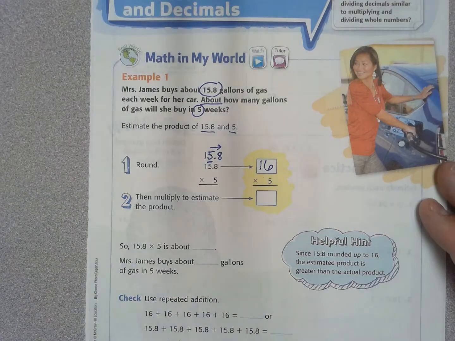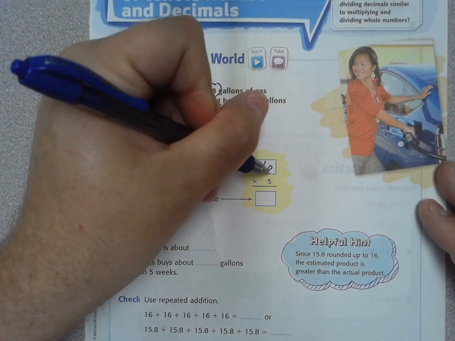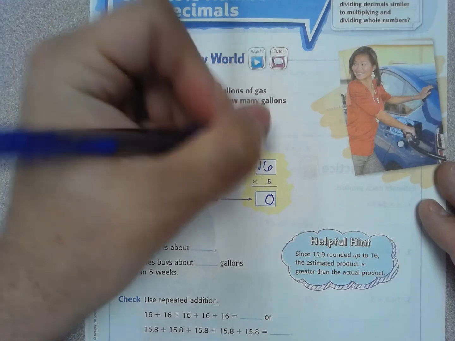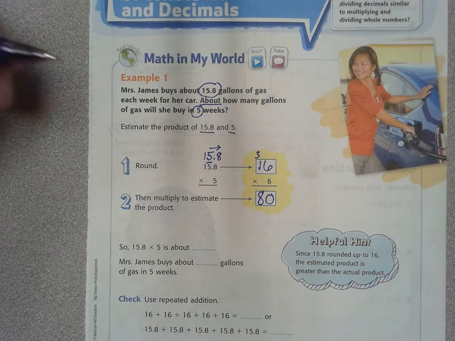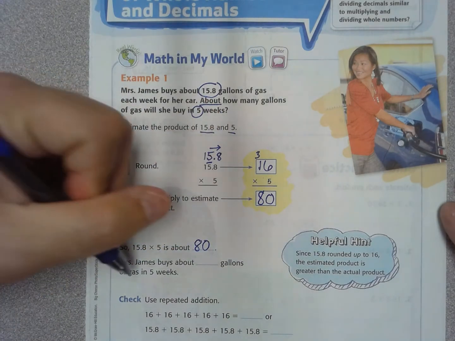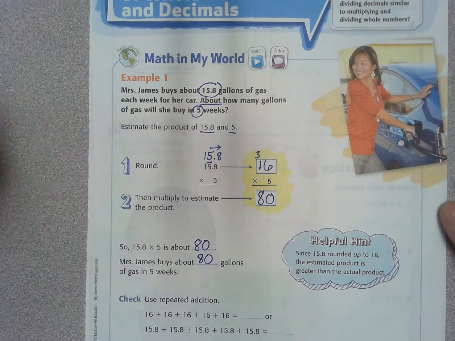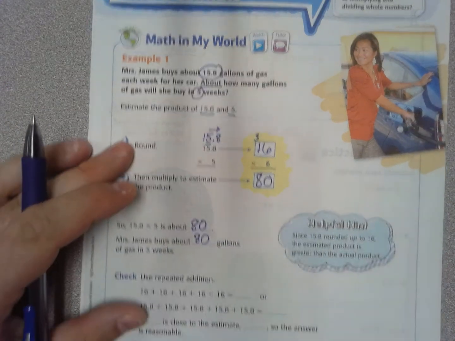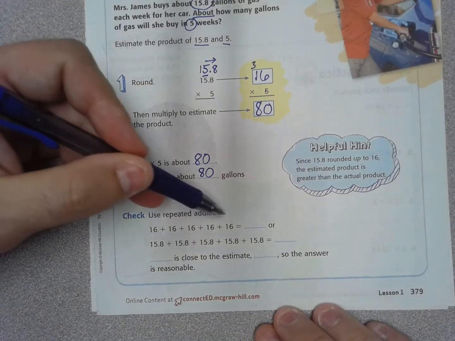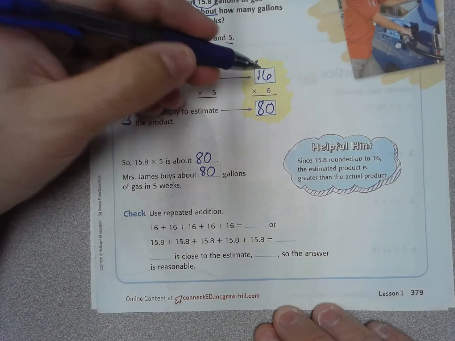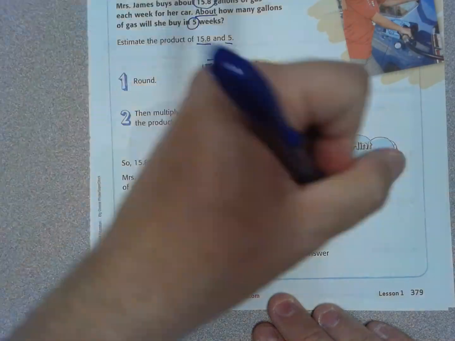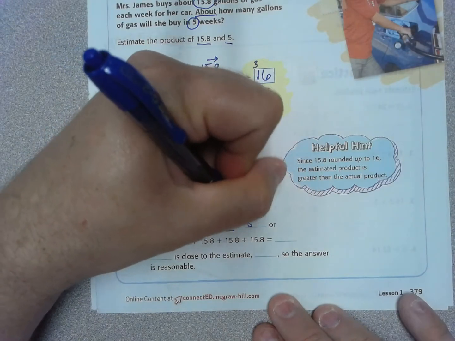Then we multiply to estimate the product. So 6 times 5 is 30, carry the 3, 5 times 1 is 5, 5 plus 3 is 8. So our estimate, 15 and 8/10 times 5, is about 80. Mrs. James buys about 80 gallons per week. Now, checking, we have to use repeated addition. All we have to do is say, well, this 16, we got to do it 5 times. There's 1, 2, 3, 4, 5. And we add all those together. If you did it over here, you would get 80.